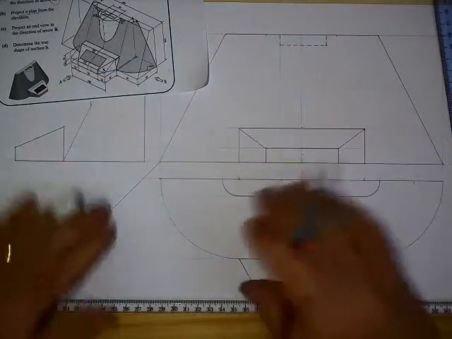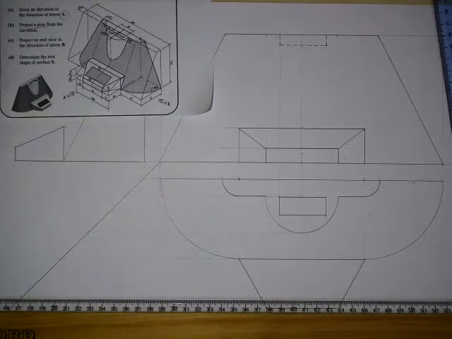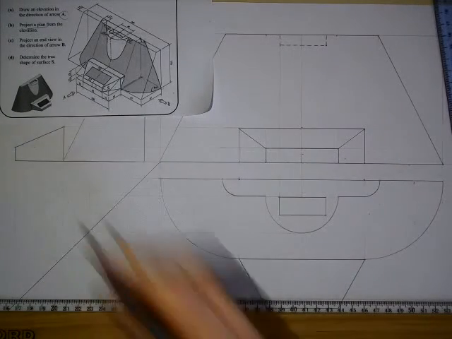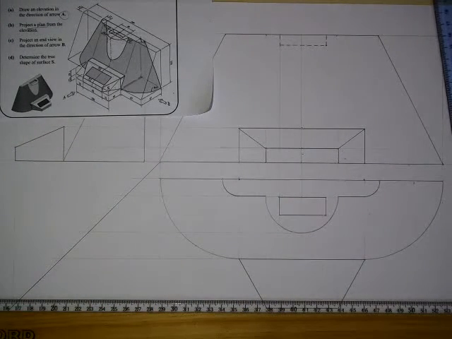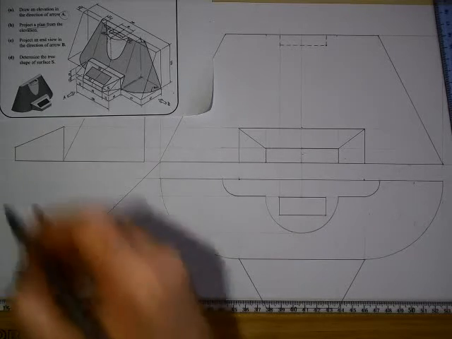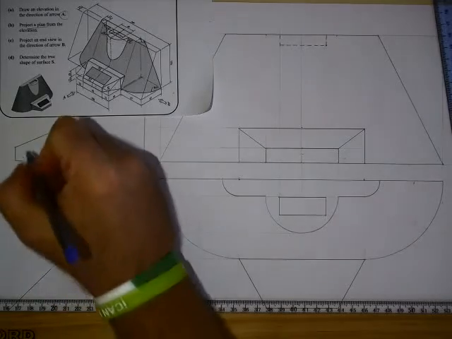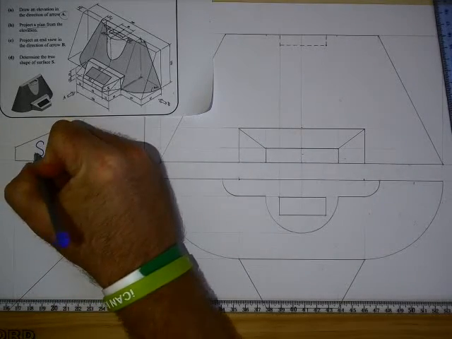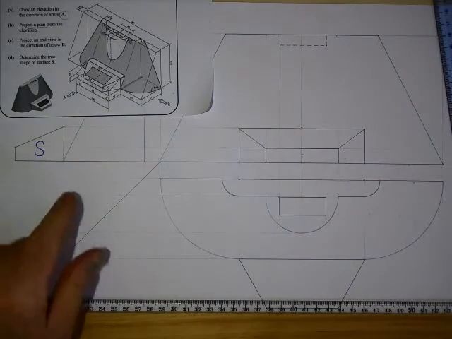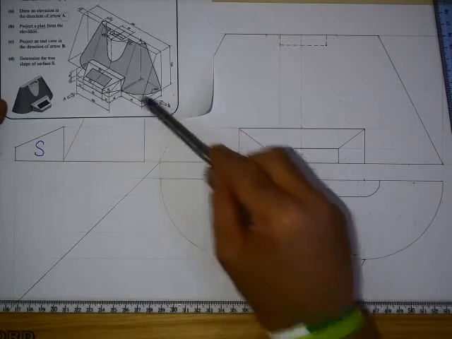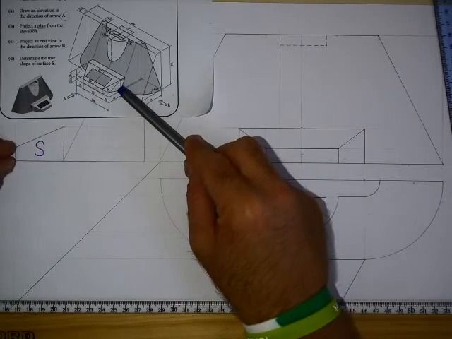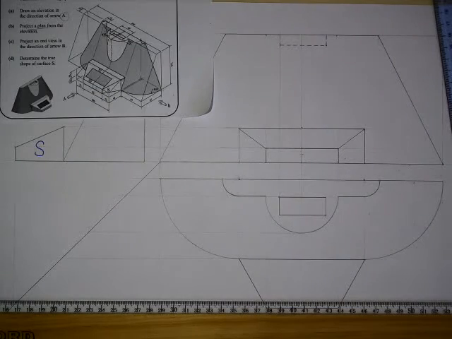Incidentally, this is surface S here. Sorry, I marked it there, one second. I could pick a colour now to be fantastic. Right, surface S. It's not a true shape, because this side of it is closer to us as we look in there than that side. Now, next step.